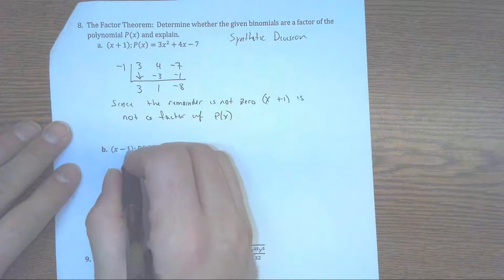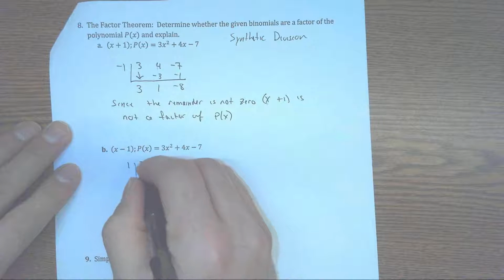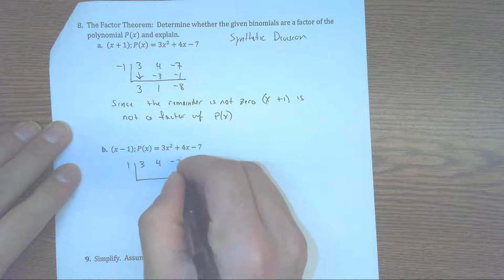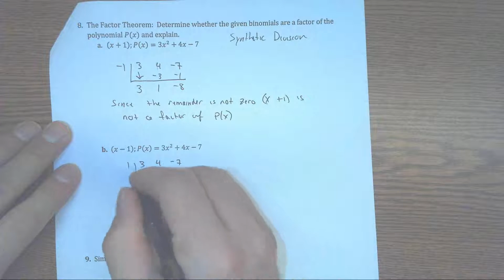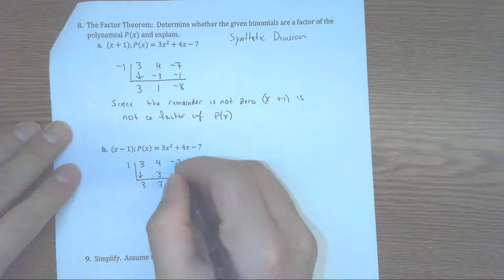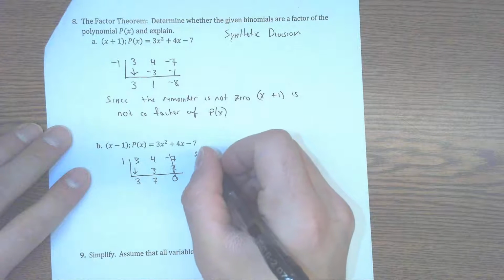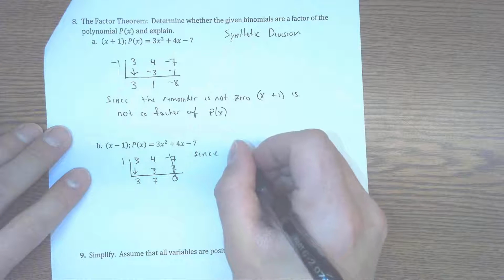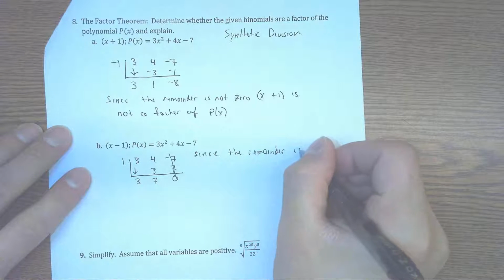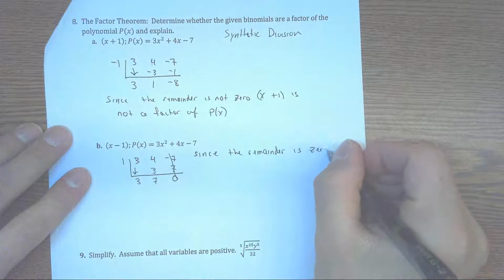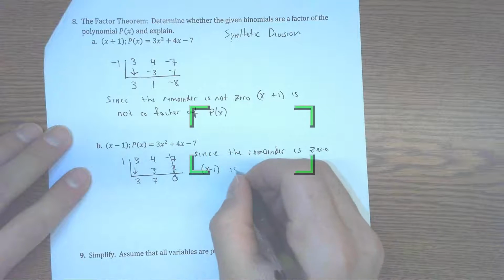So now instead of negative 1, the opposite here was 1. 3, 4, negative 7. Bring this guy down. 3. Multiply, we get 3. That gives me 7. 1 times 7 is 7. 0. Now look what happens. So since, let me just say the opposite, since the remainder is 0, x minus 1 is a factor.